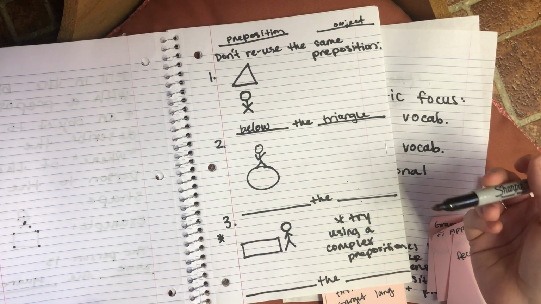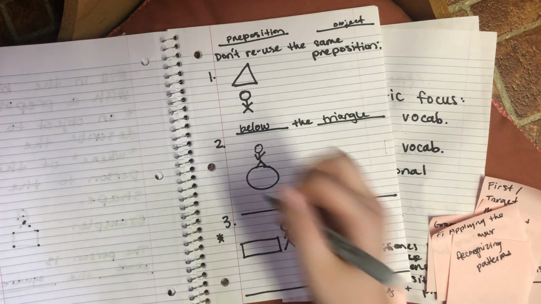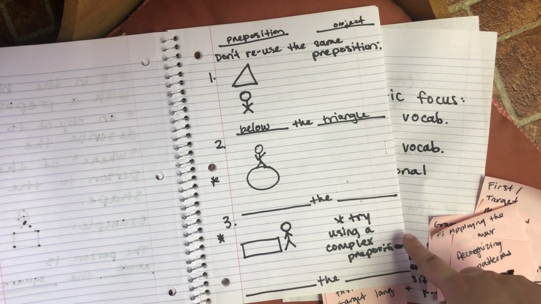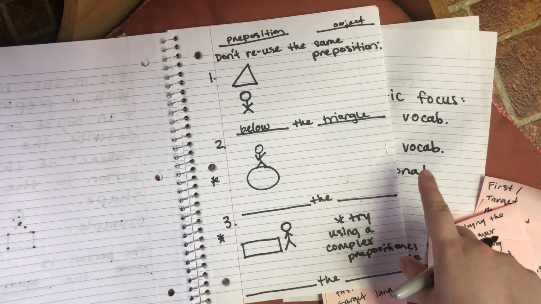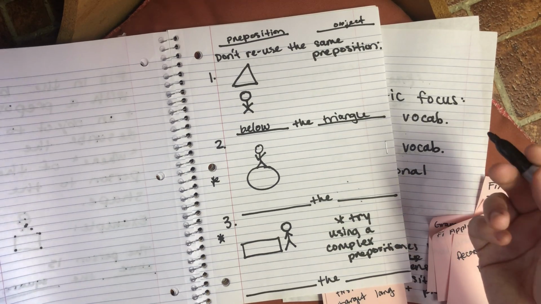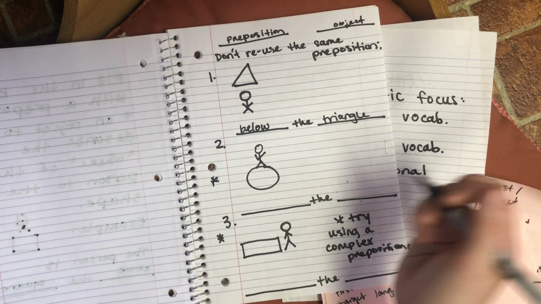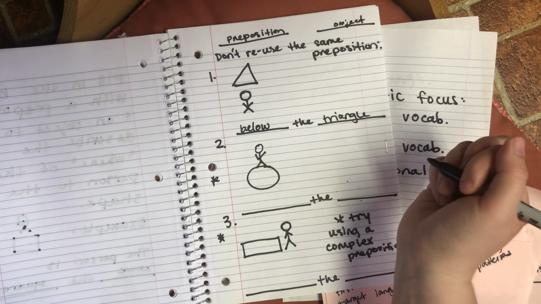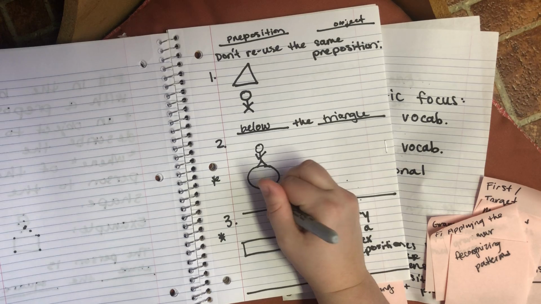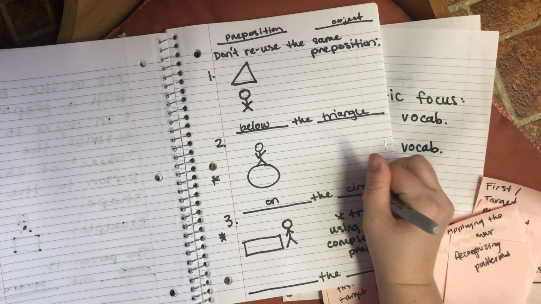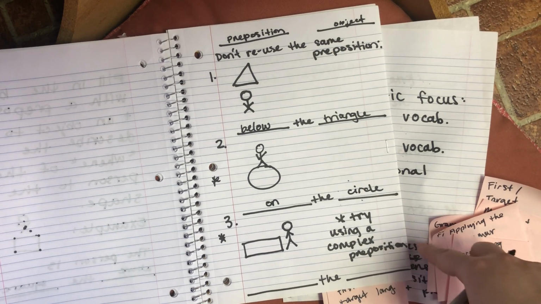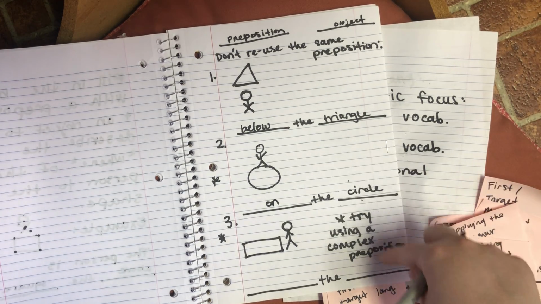the circle. So I put a little star next to these two because I wanted the students to try using complex prepositions, so they don't have to just use above, below, beside, on top of is also a preposition that they could use even though it's not one word. I figured they could use on top of, or they could just use on. So for this one, we'll just do on the circle. Keep it simple for this one. And then I wanted them to really try using a complex preposition for the third one, so that's why I put it down here.